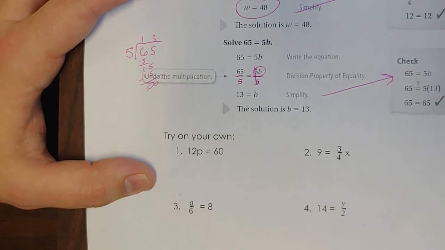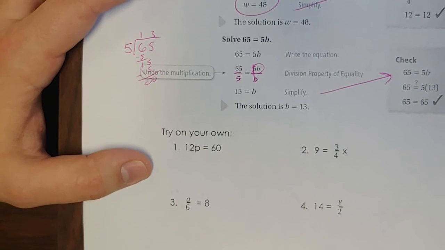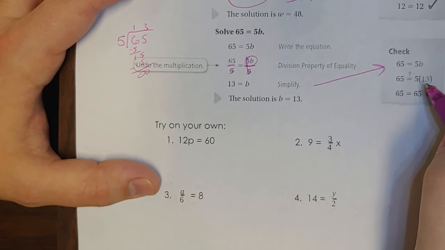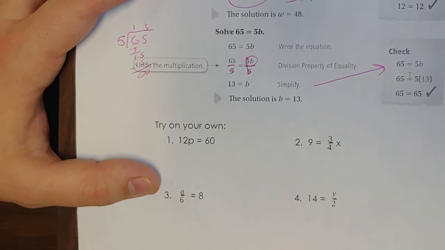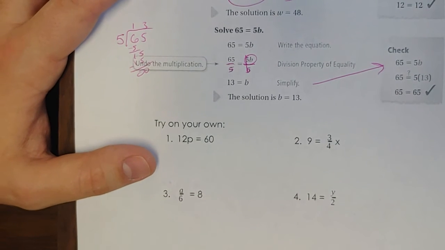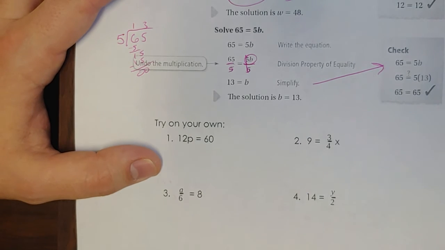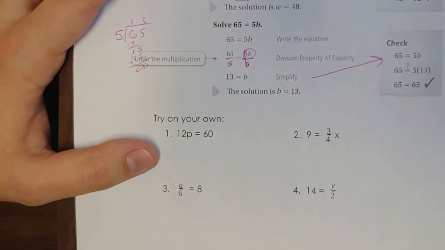Check your answer. 65 equals 5B. 65 equals 5 times 13. Remember that a number outside of a parentheses is also multiplication. And 65 equals 65. Okay, so we did it correct.